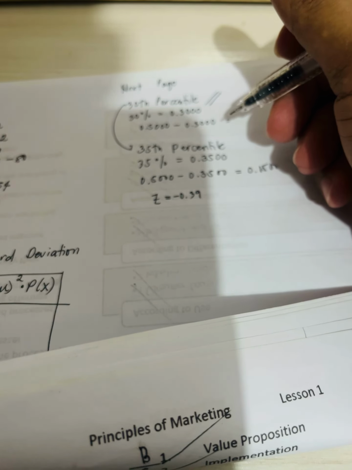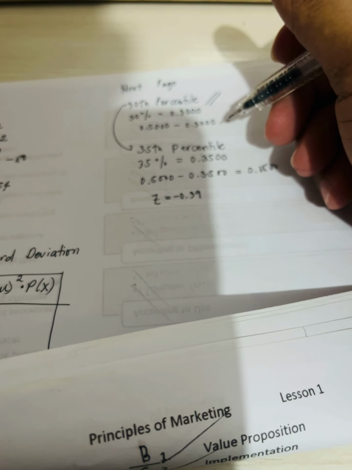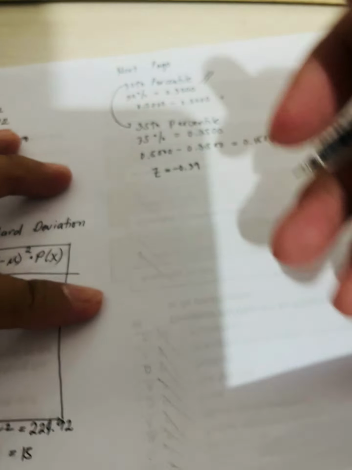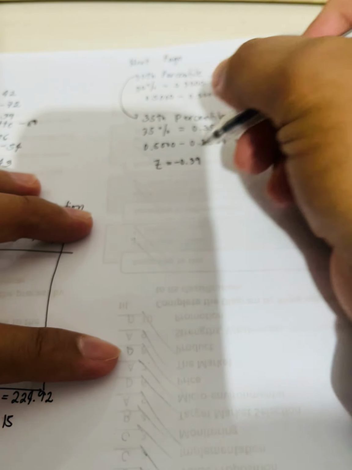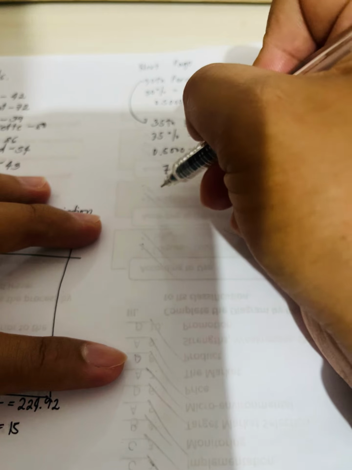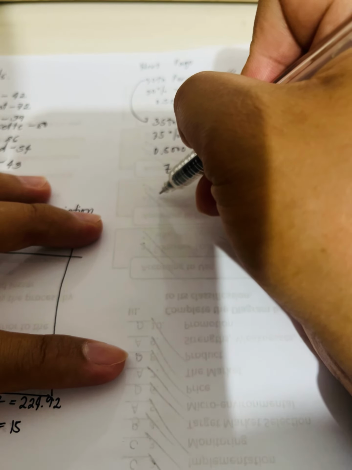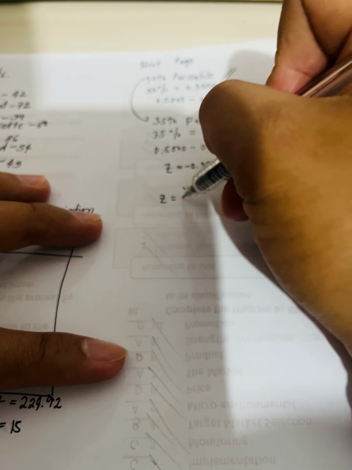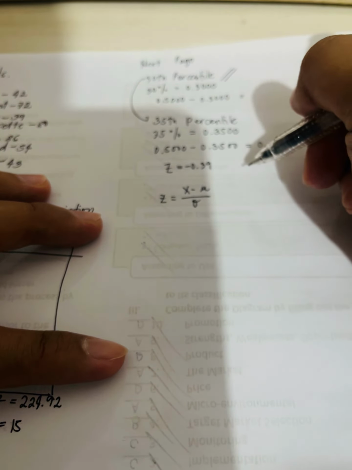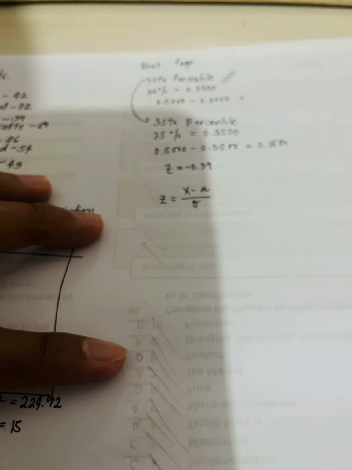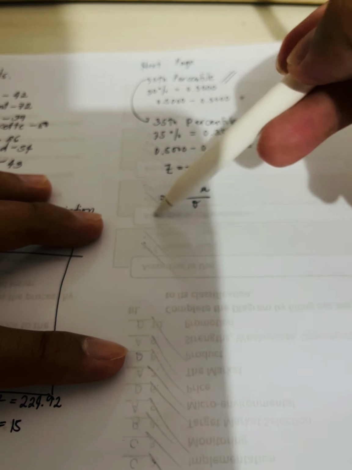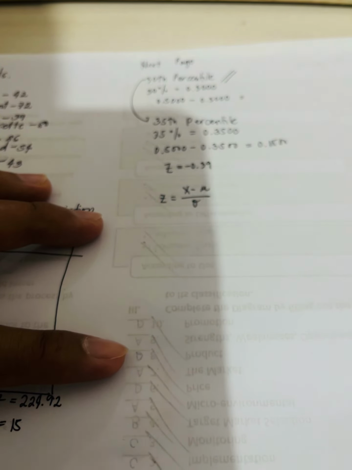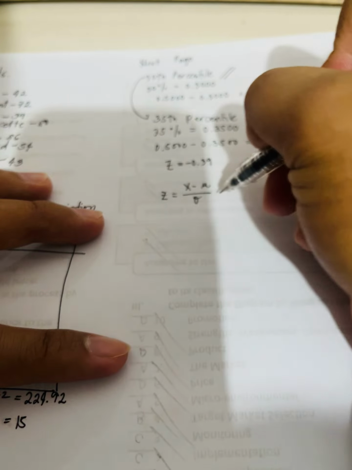So we will now be computing the x value, or the weight, that corresponds to the 35th percentile. To solve that, we will use the formula for finding the z-score: z equals x minus mean over the standard deviation. Since the missing value is x, and we have z, the mean, and the standard deviation, let's substitute those values.